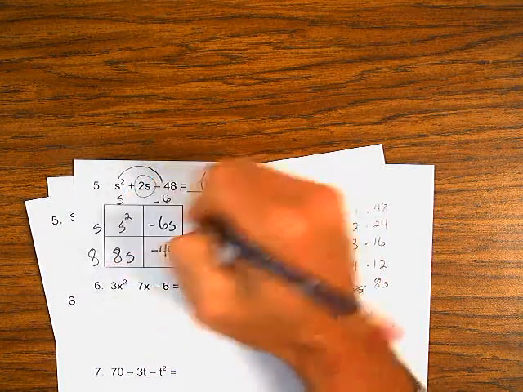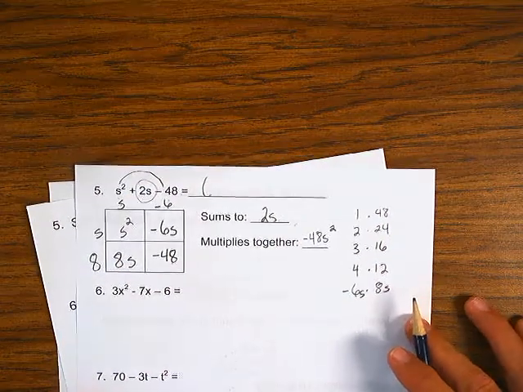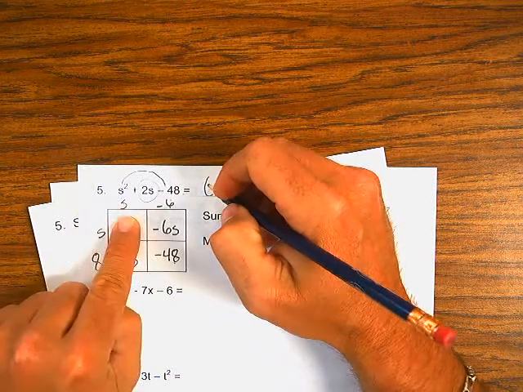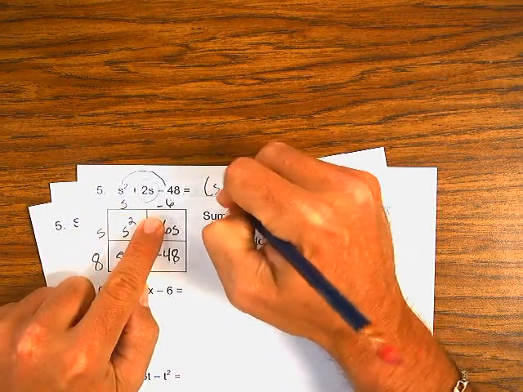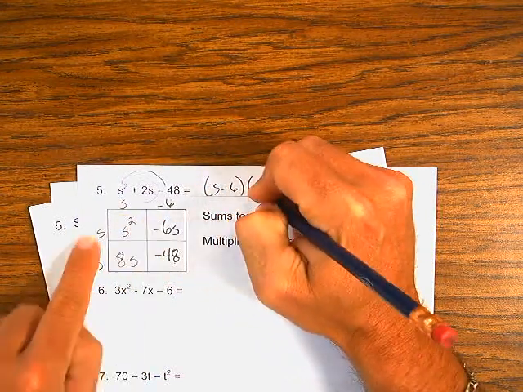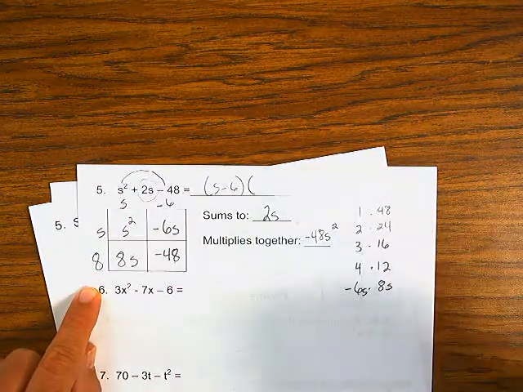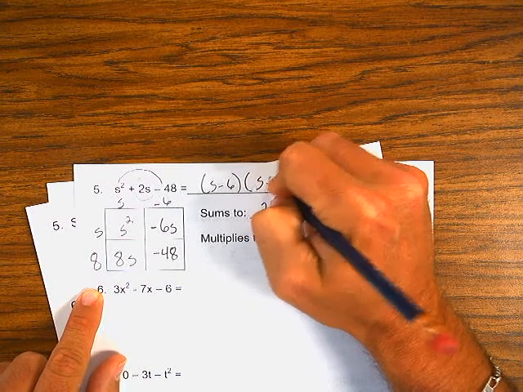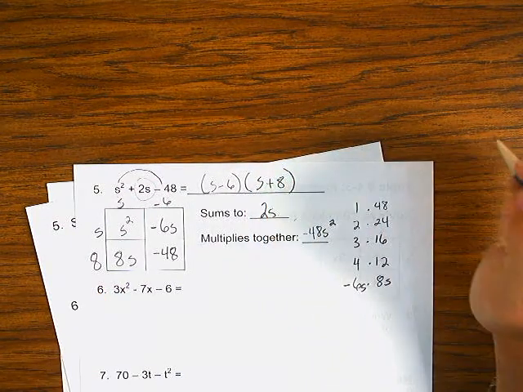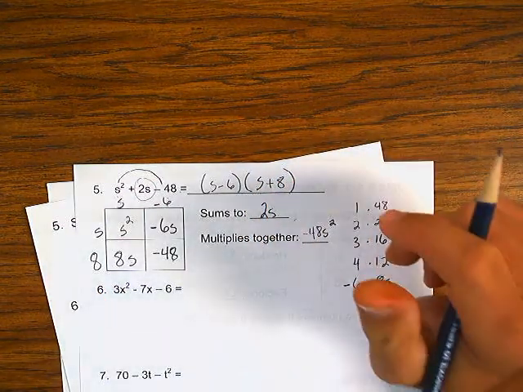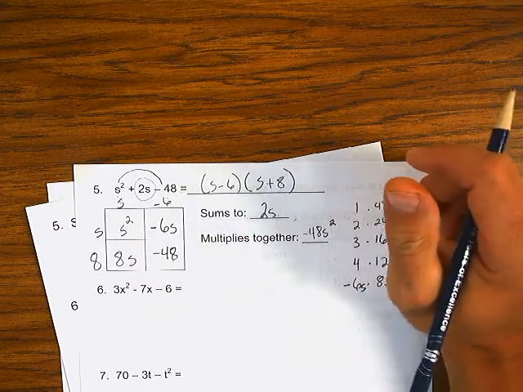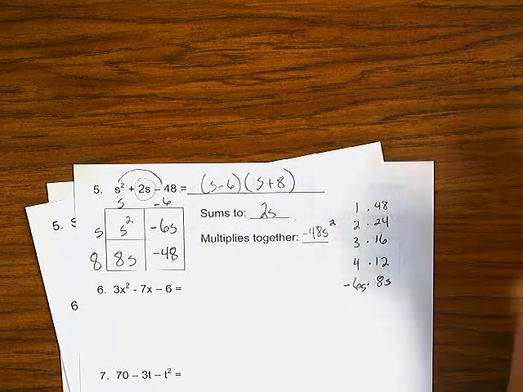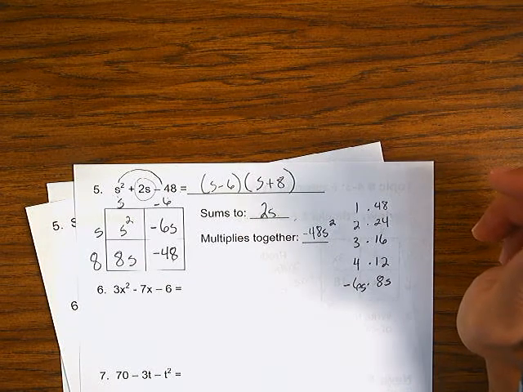My factors are, what does it say across the top? S minus 6 times, what does it say on the side? S plus 8. Very good. Is it right if we put the s minus 6 before the s plus 8? Yeah, it's multiplied together, so it's the same thing.